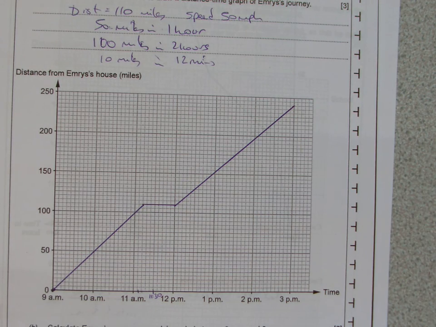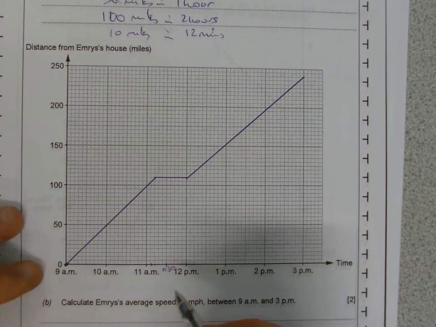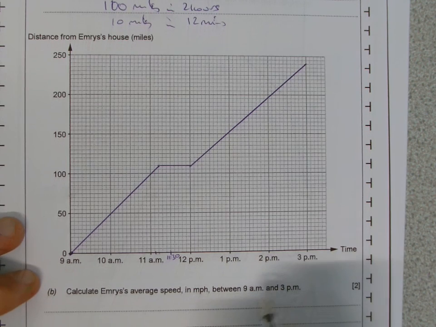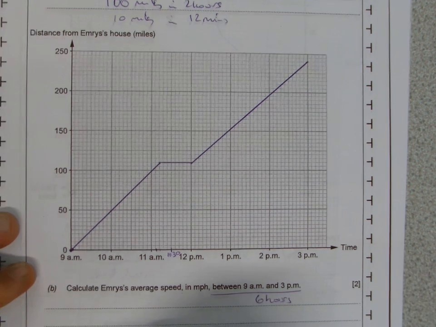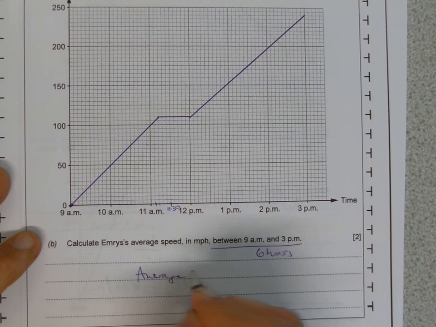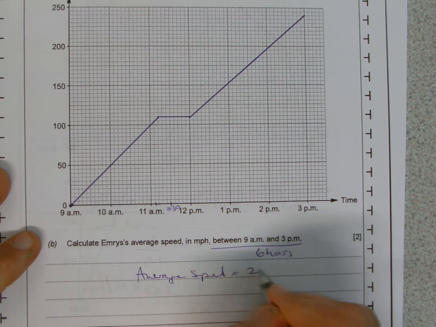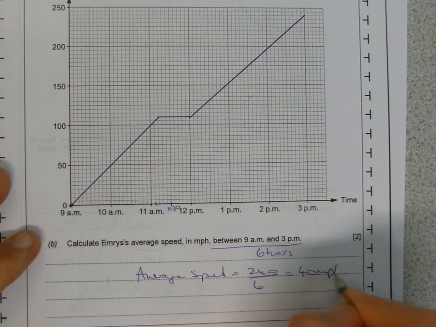Now it says then, calculate Emrys's average speed in miles per hour between 9 a.m. and 3 p.m. So the total time is 6 hours and the total distance is 240 miles. So the average speed will equal 240 miles divided by 6 hours, so it'll be 40 miles per hour.